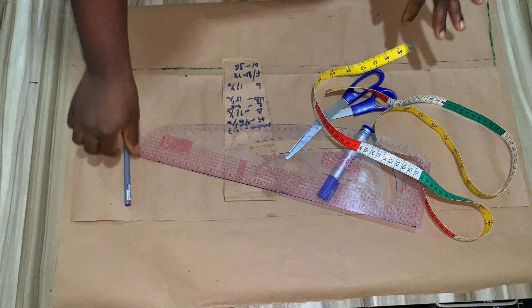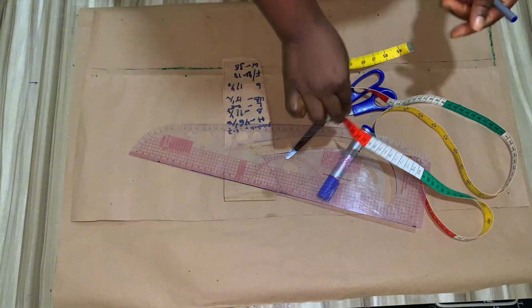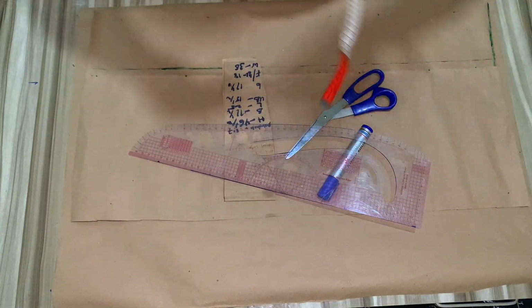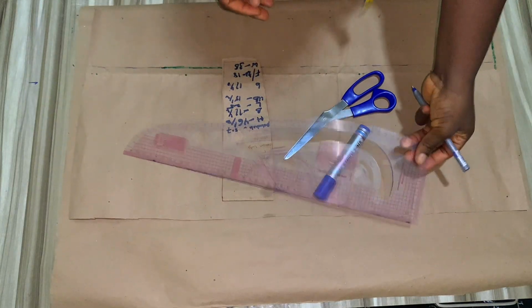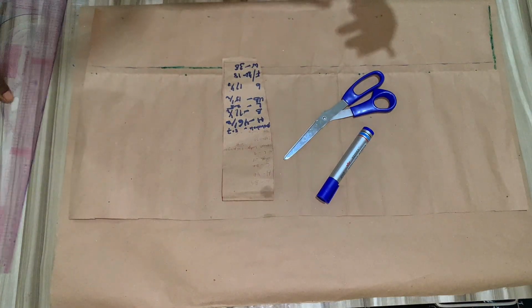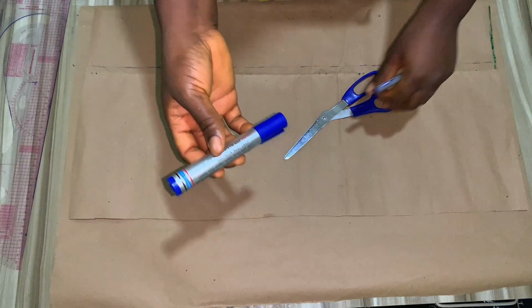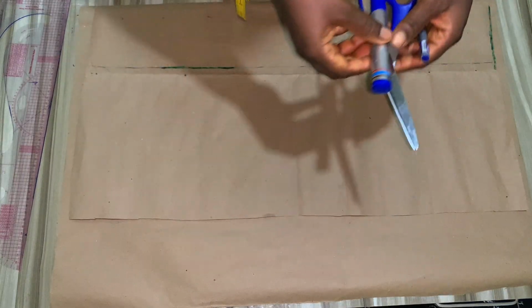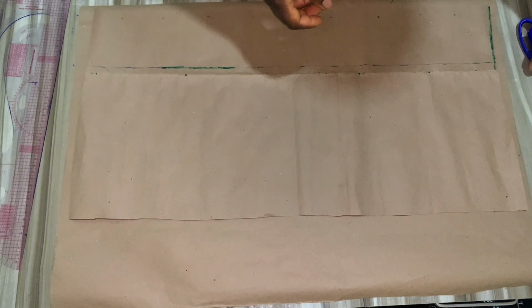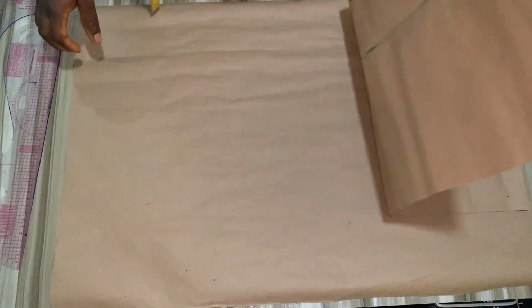In this tutorial, we'll be learning how to draft the basic bodice pattern on our pattern paper. And here are the things we'll be using. We'll be using a pen or a pencil, your measuring tape, your pattern master, your scissors, your marker, and your pattern papers. So we have two pattern papers here. One will be for the front block and the other one will be for the back block.